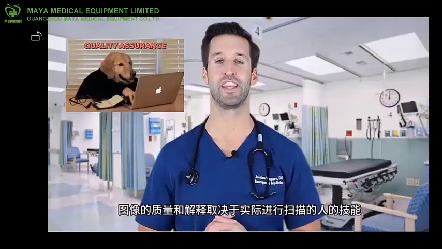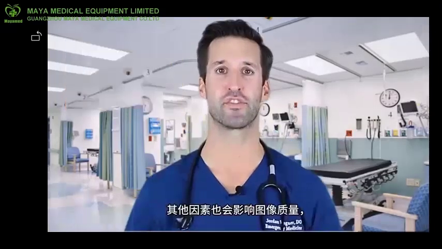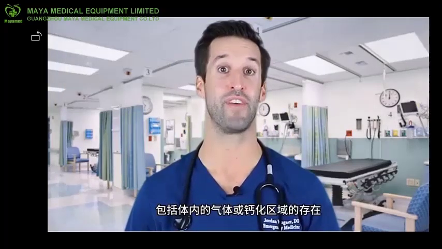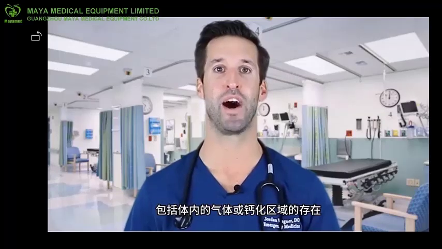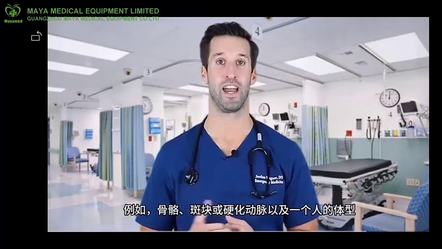Quality and interpretation of the image depends on the skill of the person actually doing the scan. Other factors can affect the image quality, including the presence of air or calcified areas in the body, for example, bones, plaques, or hardened arteries, and a person's body habitus or size.